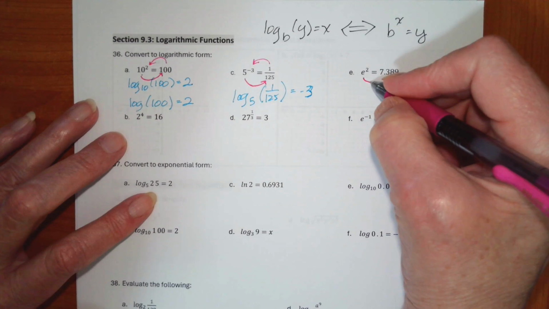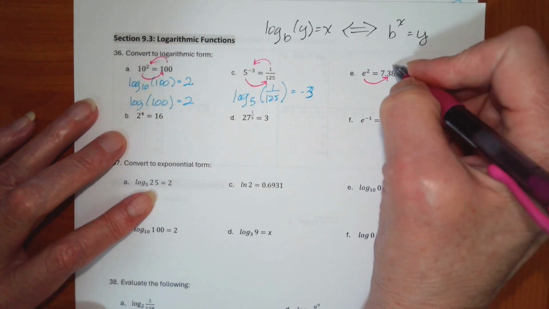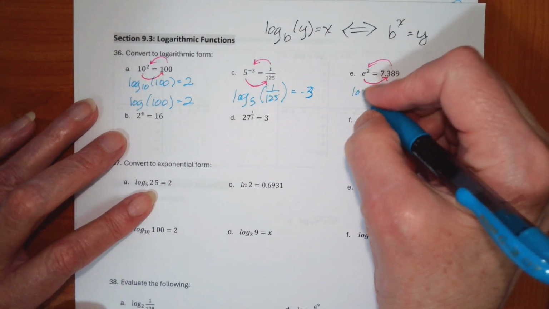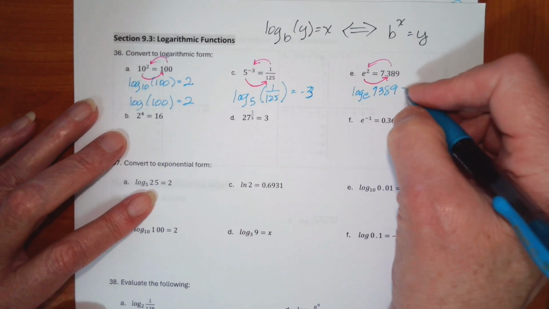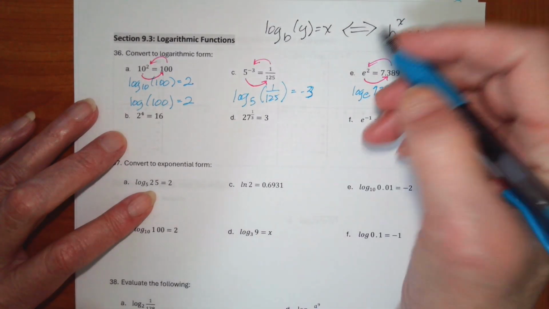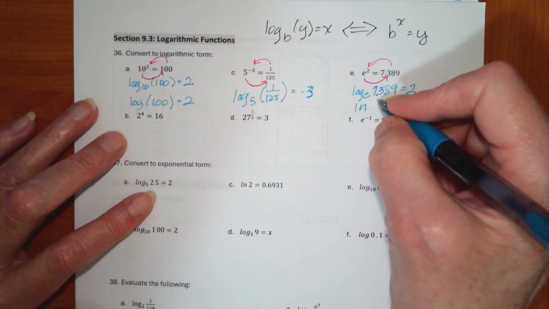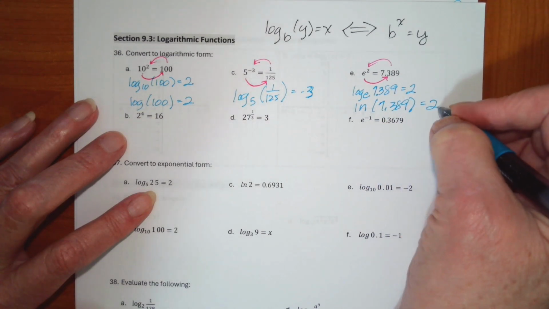Okay. So I'm going to go ahead and write this out again. This is log base e of 7.389 is equal to 2. Well, log base e is just the natural log of 7.389 is 2.